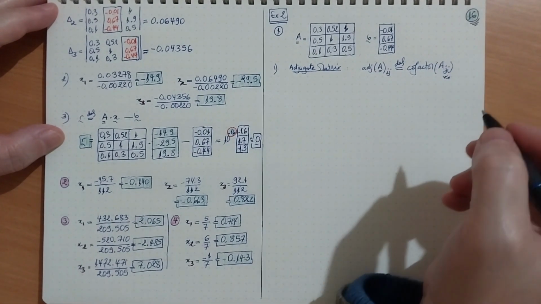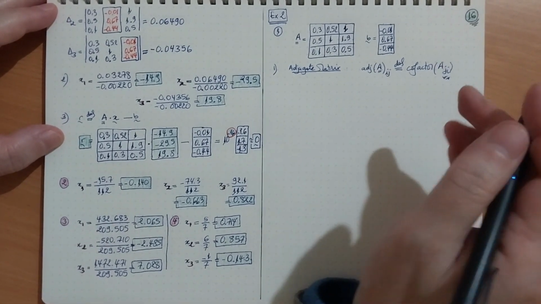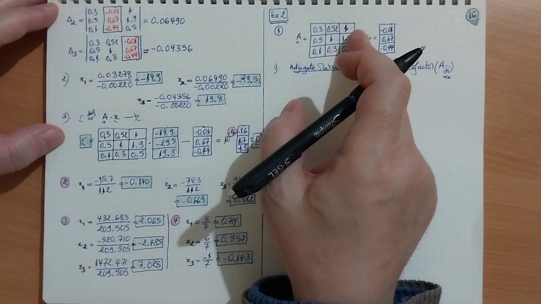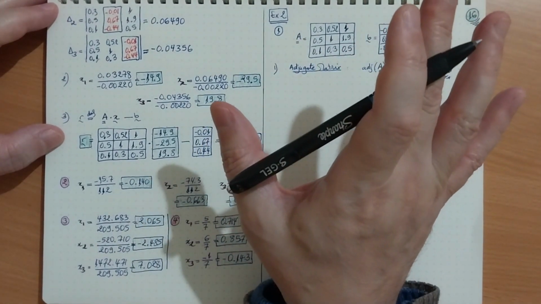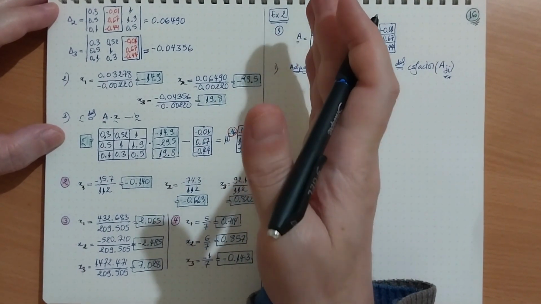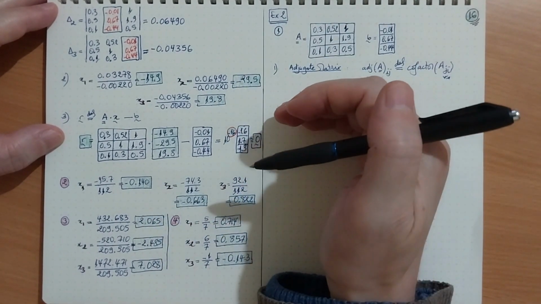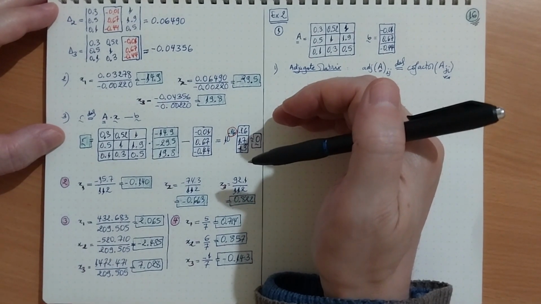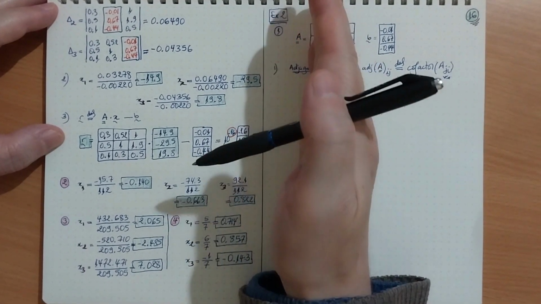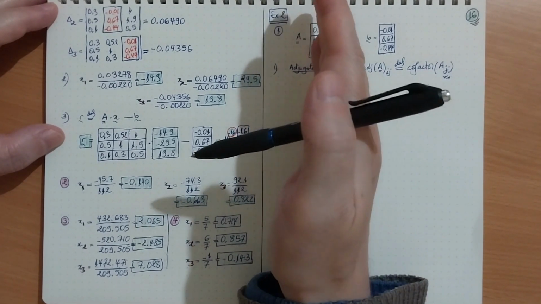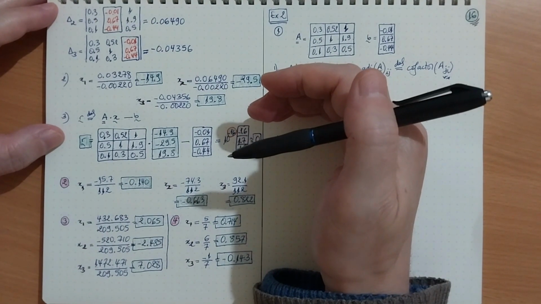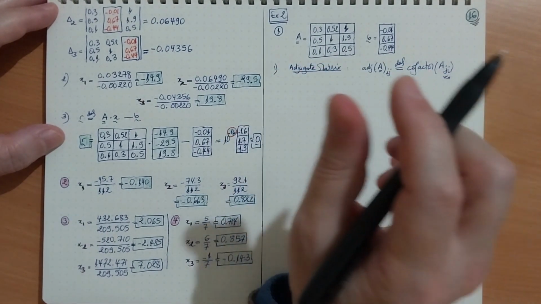So what we will do, we will calculate all the possible minors for each element. So we will have 9 minors, and then we calculate them by columns from the mother matrix, and we put them by rows in the adjugate matrix, along with the sign.